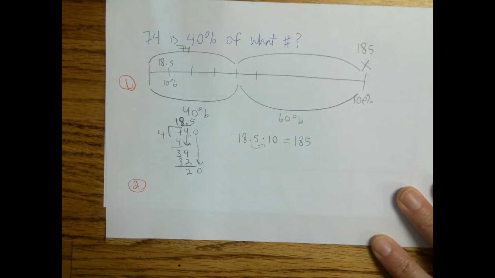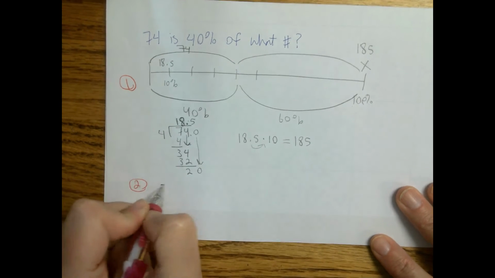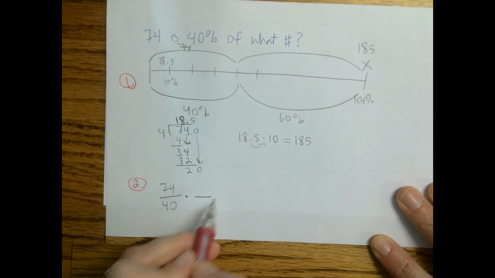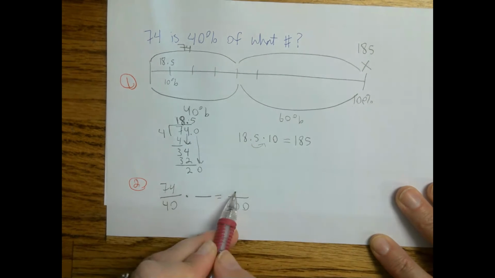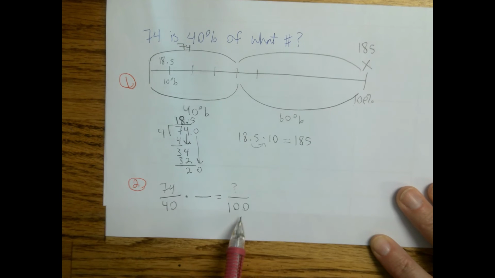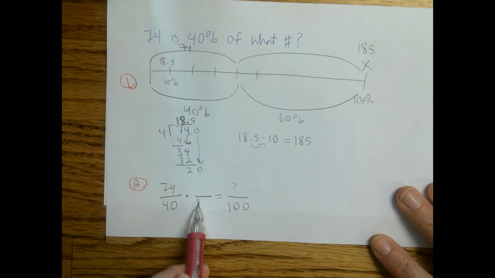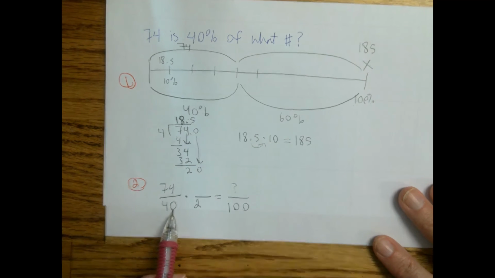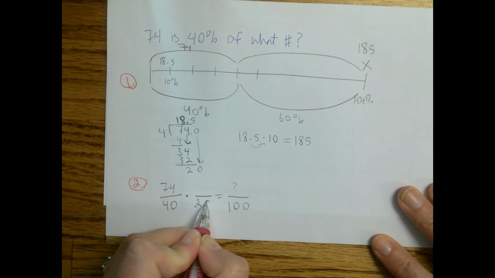So a second way would be to say 74 is 40%, and I'm going to think about what giant one I multiply that by to get to 100%, which is the missing amount. So 40 times 2 is 80, and then another half of 40 is 20, so I can put 0.5.